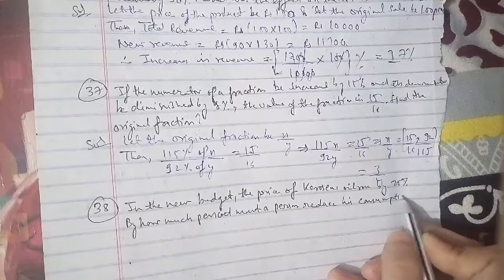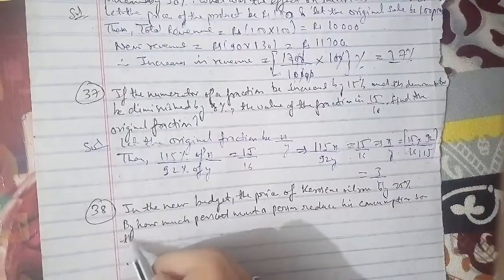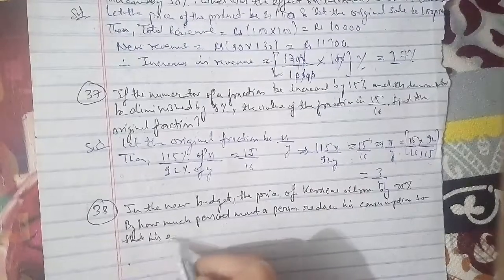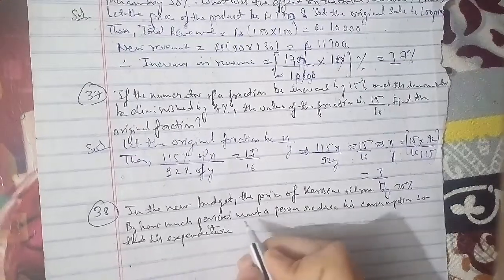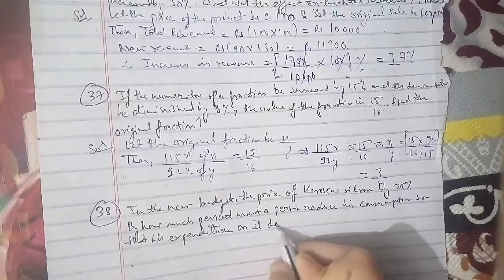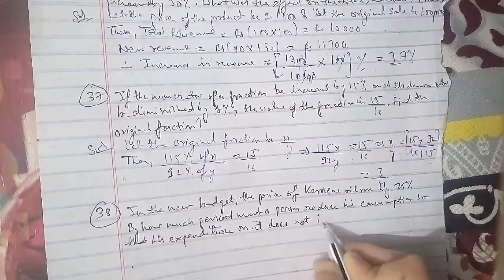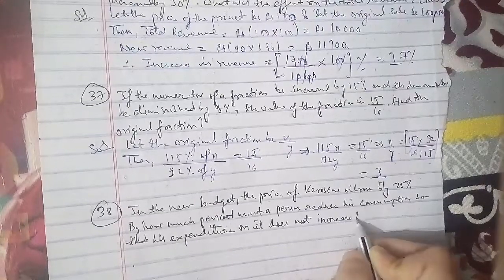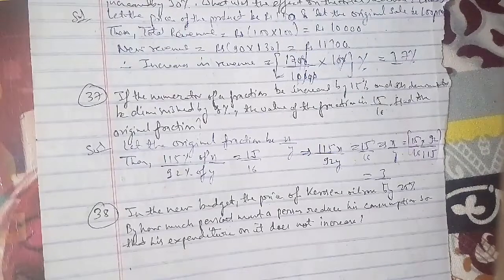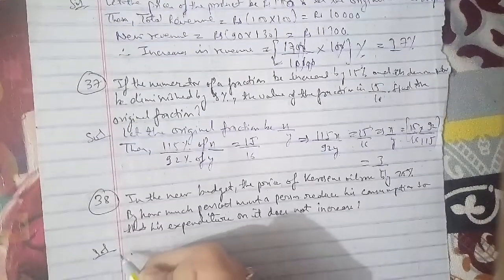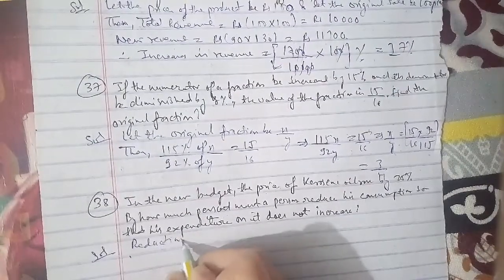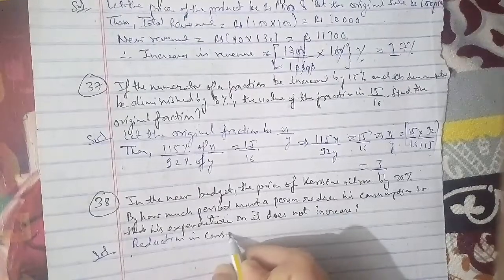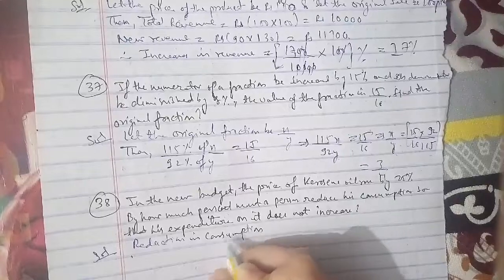Reduction in consumption equals R upon 100 plus R, equals 25 upon 125 into 100%, which equals 20%. That will be the right answer for this question as well.